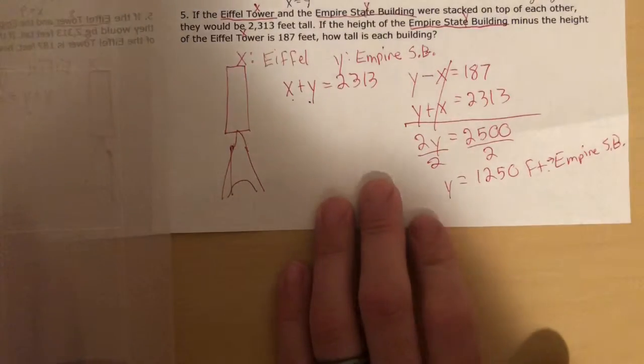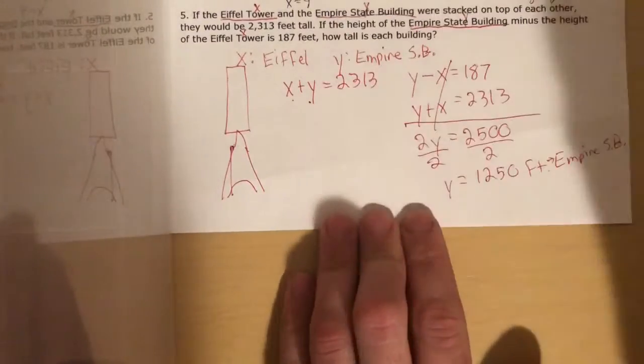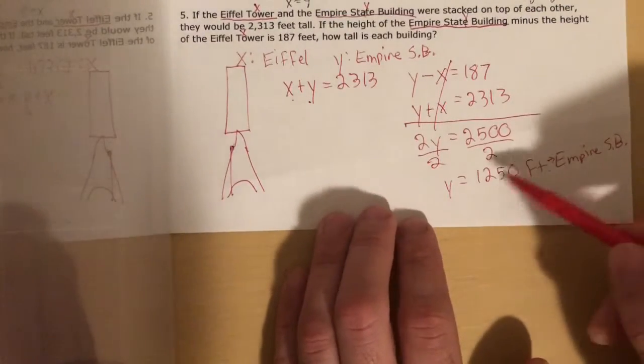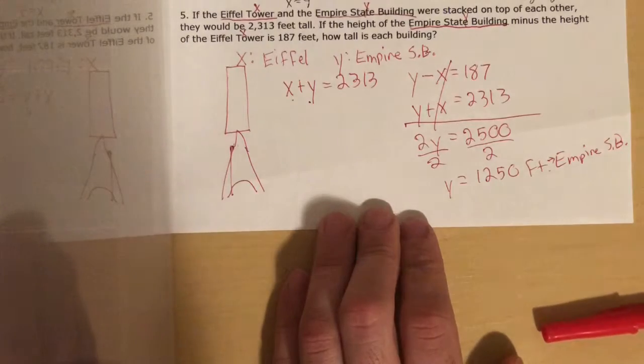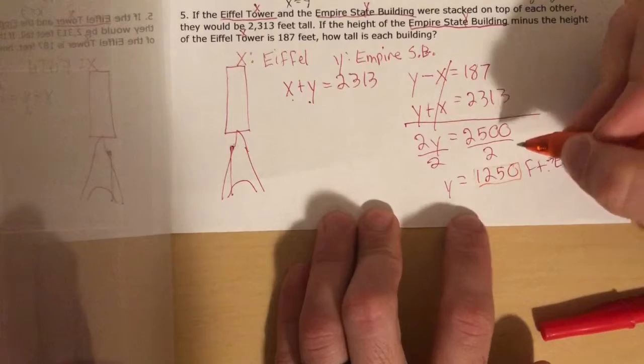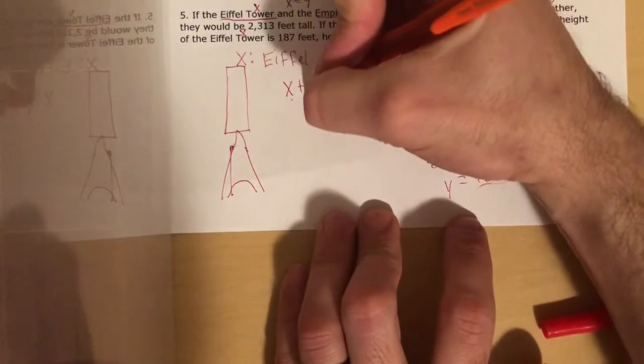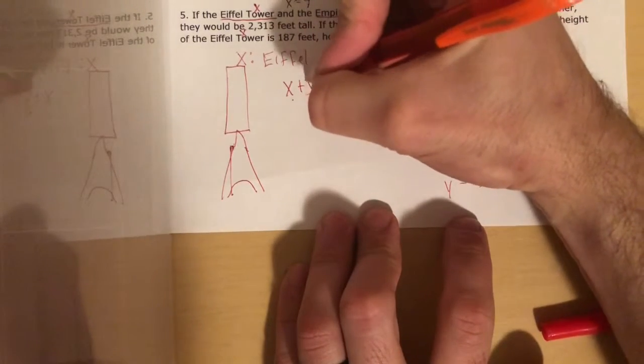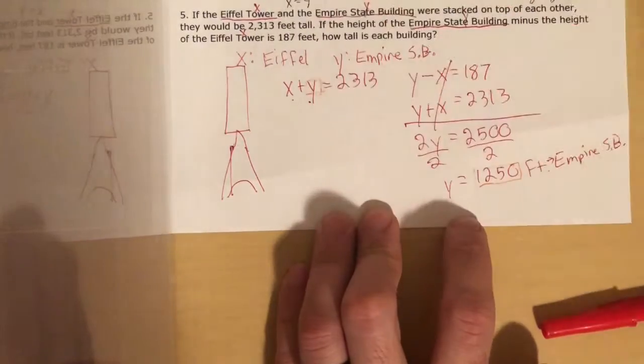All right, but we also have to find the Eiffel Tower, x. So we can plug 1,250 back into one of the equations. And I'm just going to pick this. I like this equation because it's using addition.